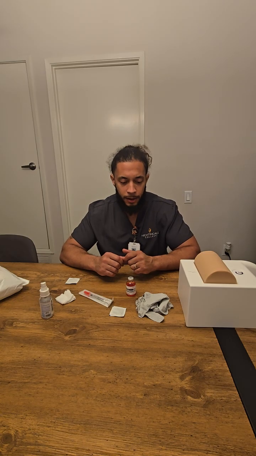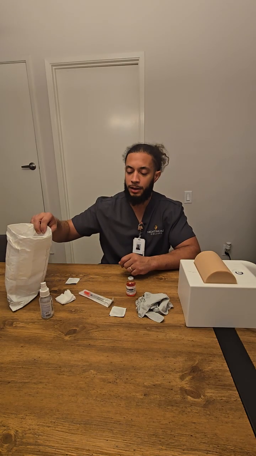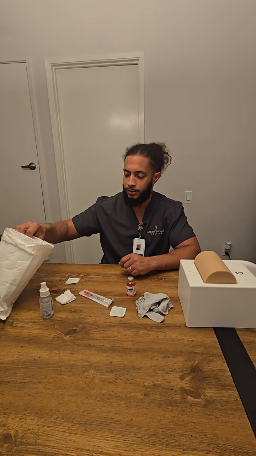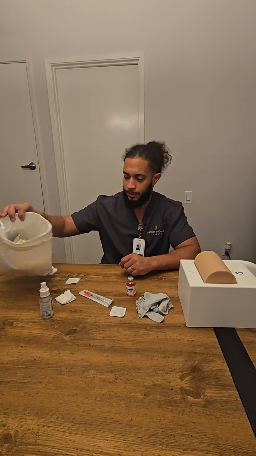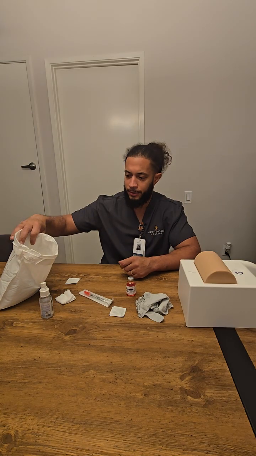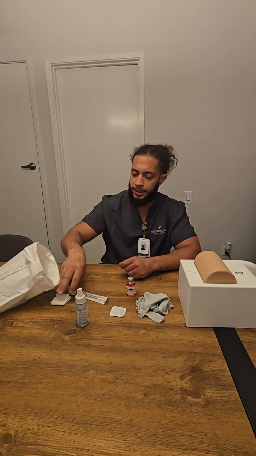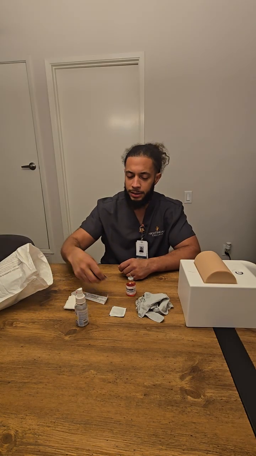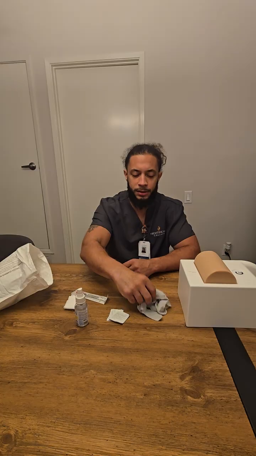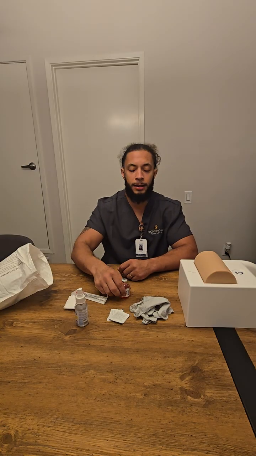All right, my name is Edwin, and I'm doing the subcutaneous injection demonstration. First, let's get our supplies. I have a plastic needle container, hand sanitizer, gauze, alcohol swabs, and gloves.